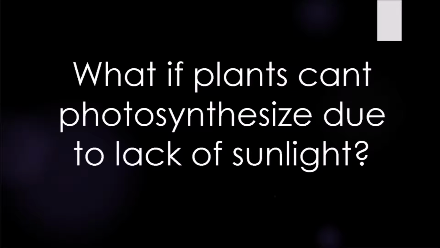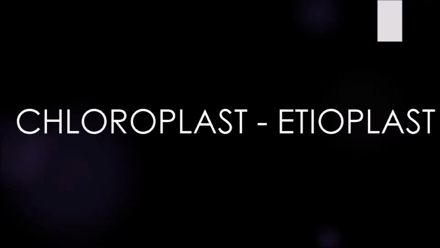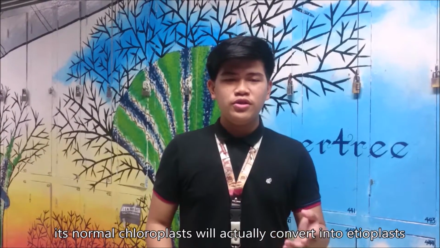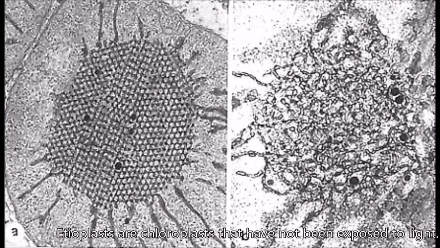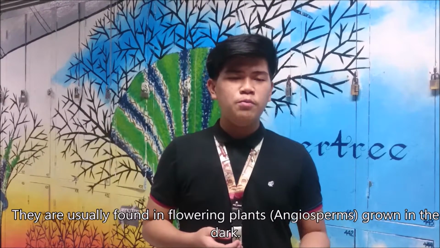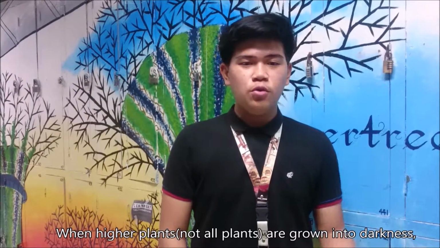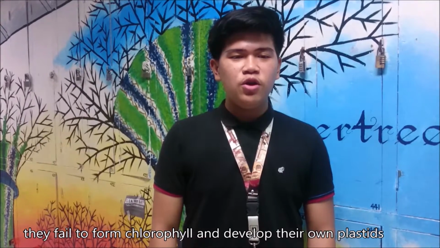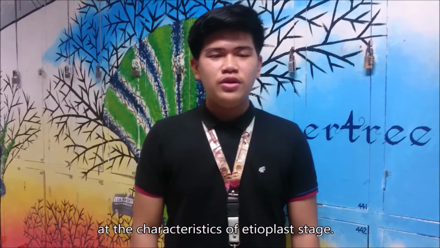But what if plants can't photosynthesize due to lack of sunlight? If a plant is kept out of light for several days, its normal chloroplasts will actually convert into etioplasts. Etioplasts are chloroplasts that have not been exposed to light. They're usually found in flowering plants, also known as angiosperms, grown in the dark. When higher plants, not all plants, are grown in darkness, they fail to form chlorophyll and develop their own plastids, a characteristic of the etioplast stage.